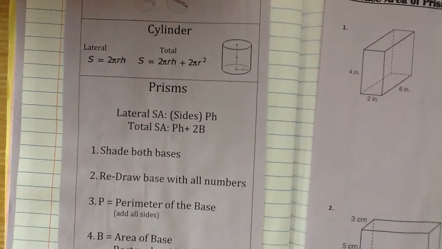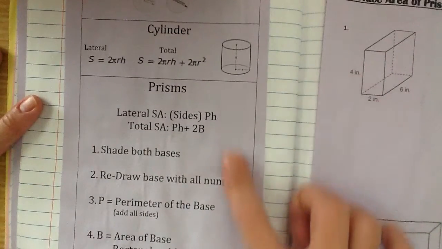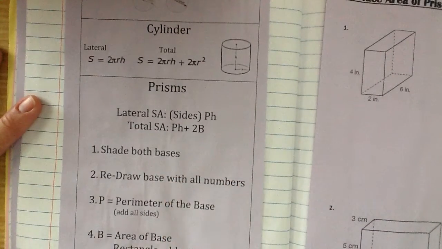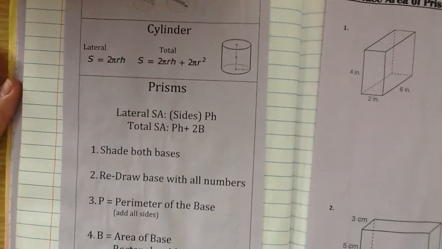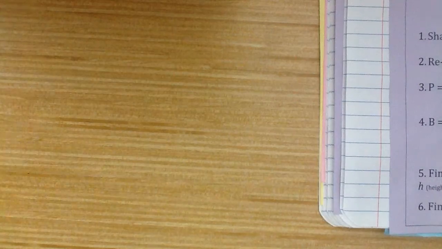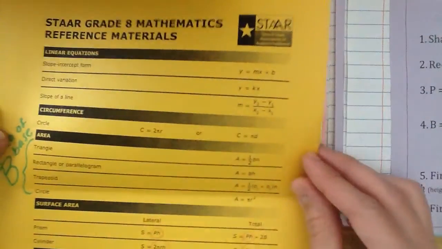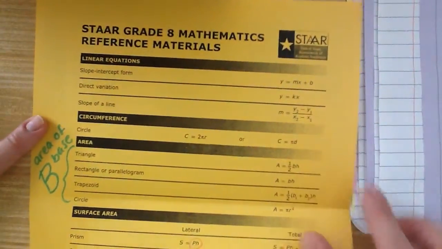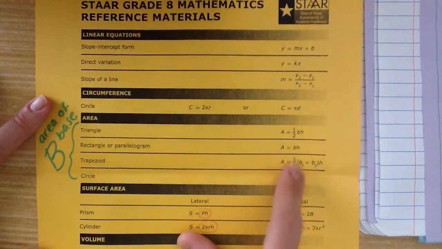The first thing is your notebook, and it should be open to this page so that you have all of the steps that you will need in order to find the surface area of prisms. The next thing that should be on your desk is your 8th grade star chart so that you have access to all of the formulas for area.